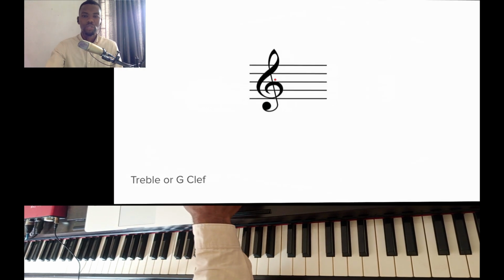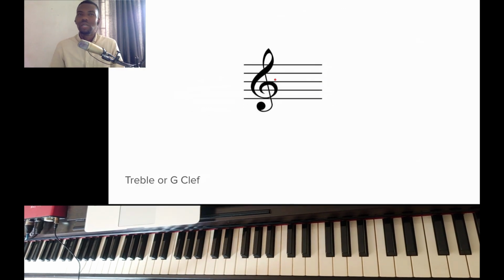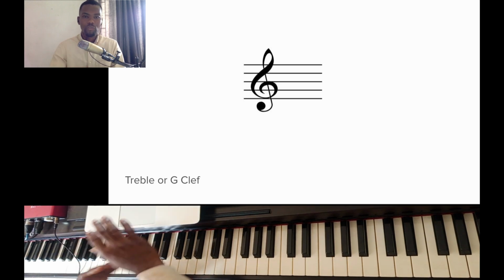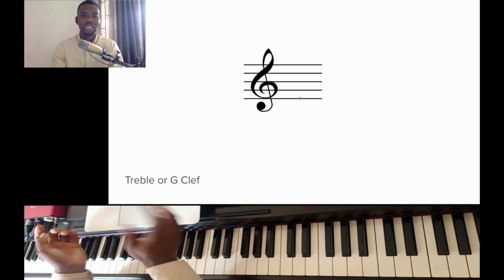So now let's move on to how the staff is named. We'll name the staffs like I explained in the former lesson, that the letter names of the piano keyboard keys are gotten from the English alphabet. In the same way, the letter names of the staff are gotten from the English alphabet.